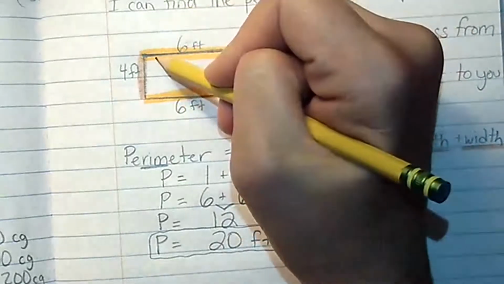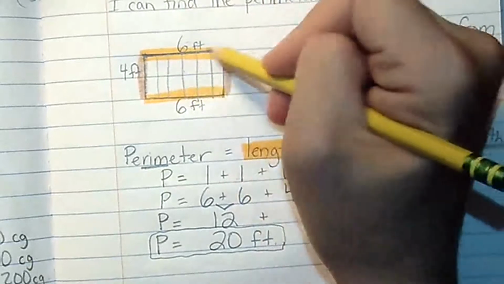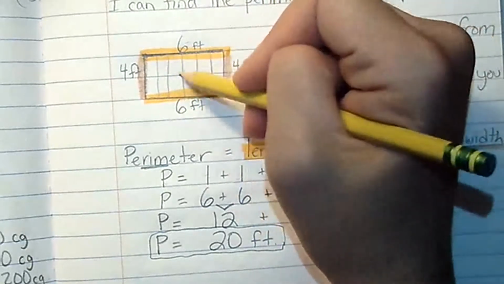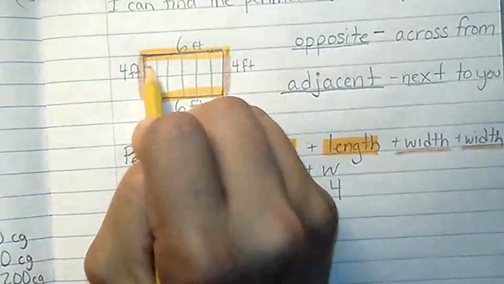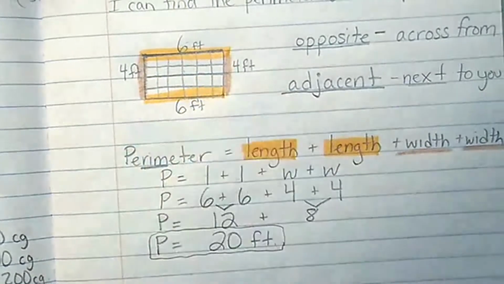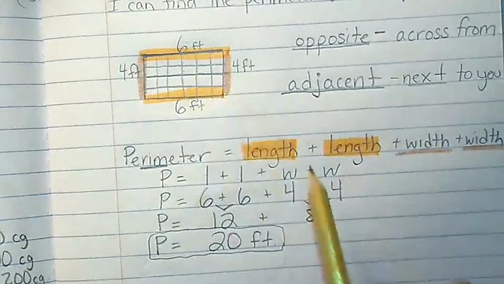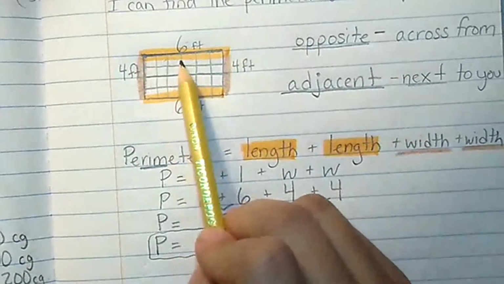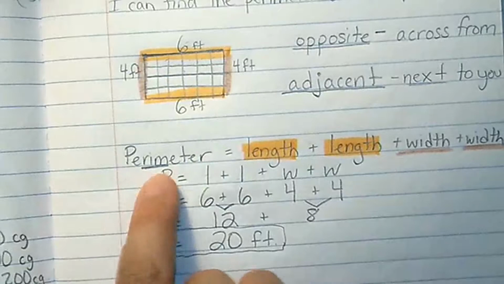Let me show you how that works. I wanted to show 6 feet, so I made 5 lines down. And now I want to show 4 feet, so I'm going to make 3 lines across. Now, something a too fast 4th grader might do is they might just start counting boxes. 1, 2, 3, 4, 5. No, that is not how we find perimeter.